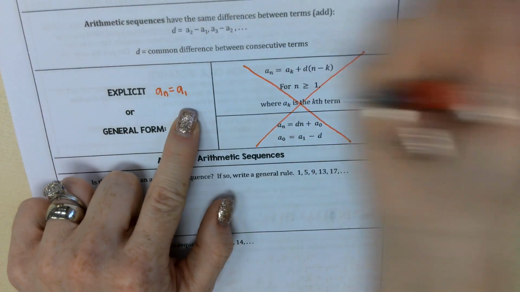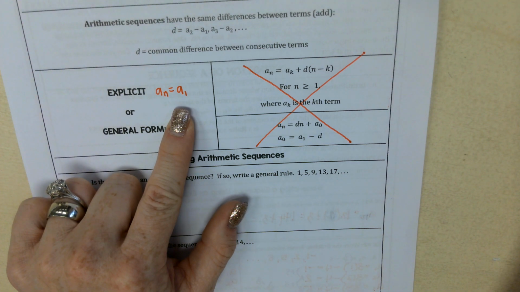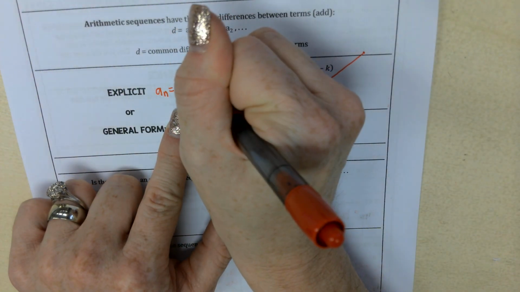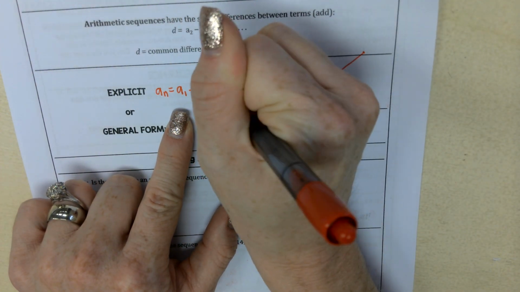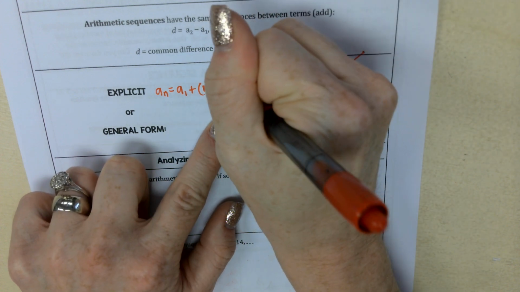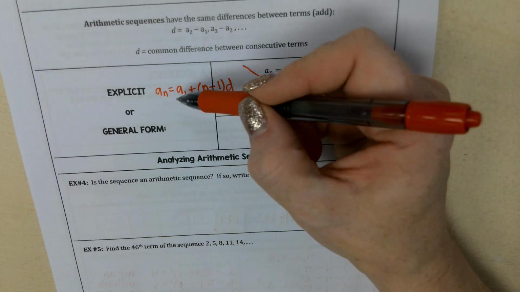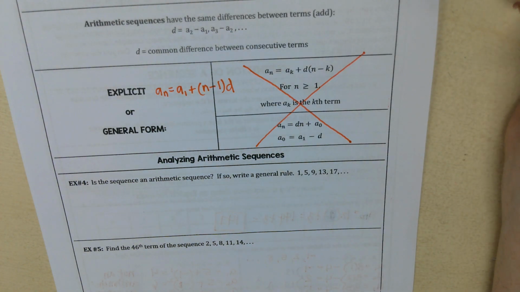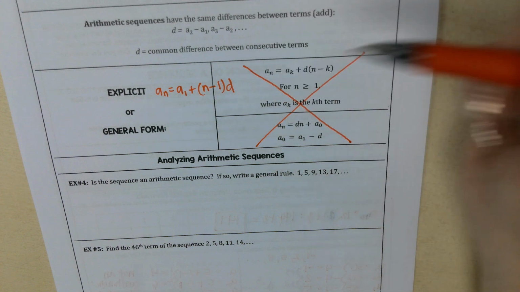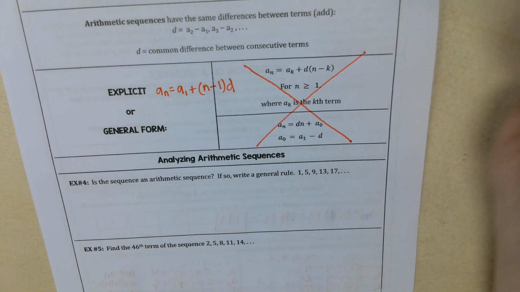We need our first term, our A1, and then we have plus n minus 1 times your common difference. A1, which is your first term, D is common difference.